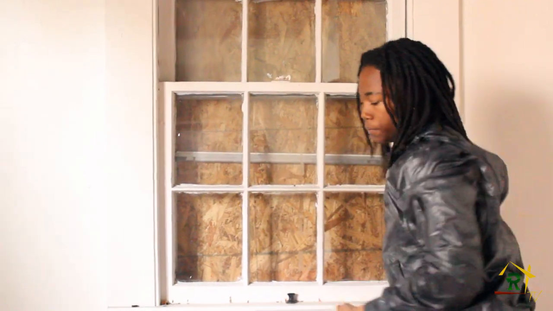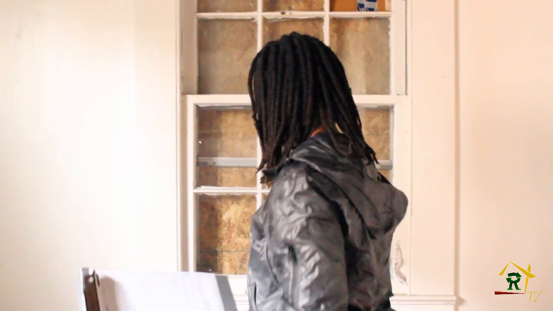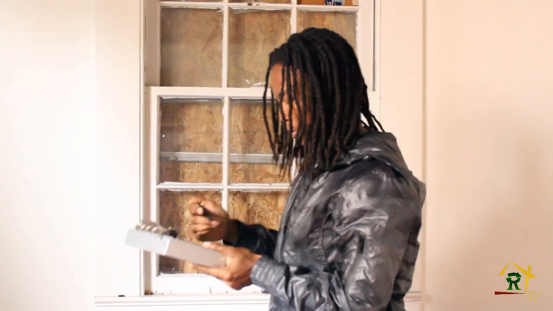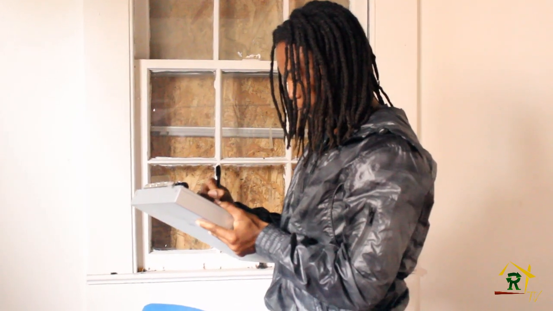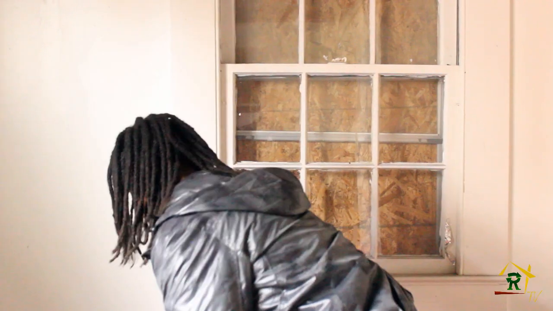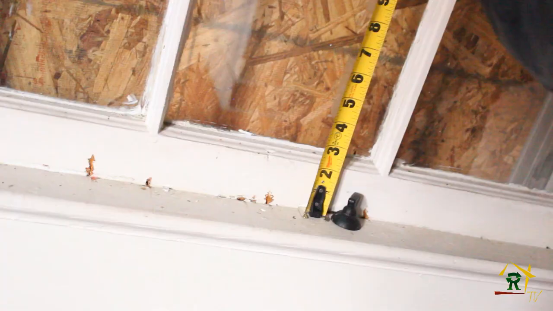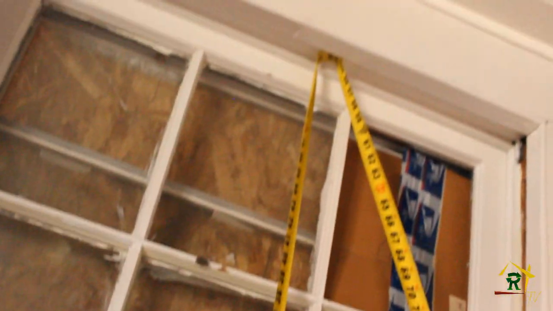So you're looking at a rough opening of 32 3/4 inches. And then we're going to do the same thing, measuring the top. I'm going to go up under this lip a little bit, and I see 54 inches up there.